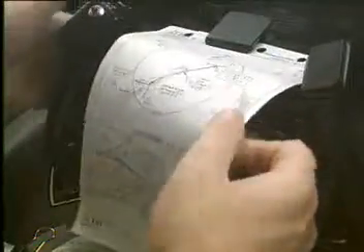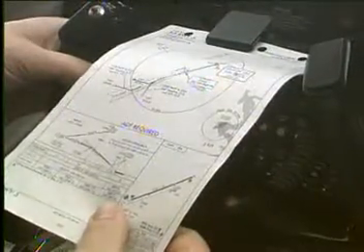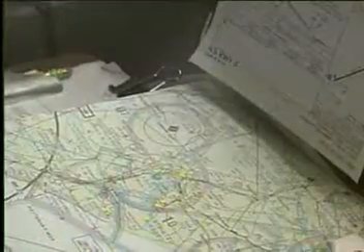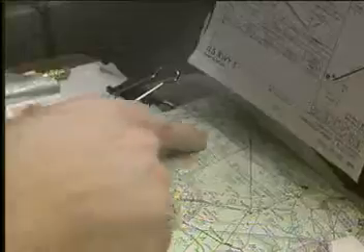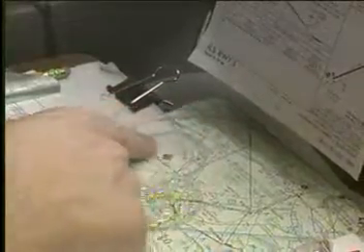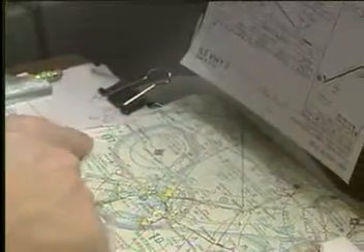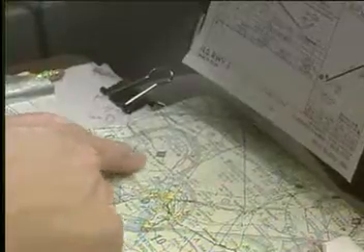Put the approach chart where you can see it easily, so you can refer to it as you set up your radios and fly the approach. Then review the VFR chart for your destination. You want to know where the airport is relative to the town, where any significant landmarks like lakes or rivers are located, and if there are other airports nearby. Then fold the chart so the airport area is visible. When you break out of the clouds, that VFR chart might be very helpful in making sure you land at the right airport.